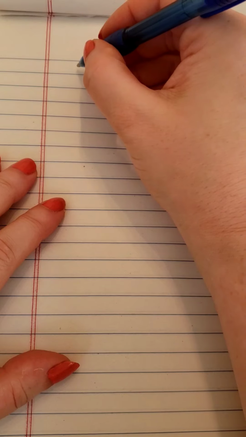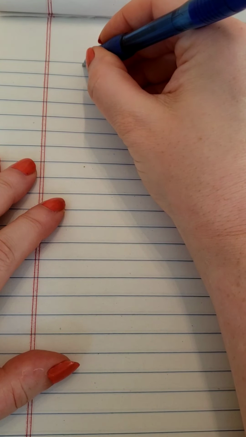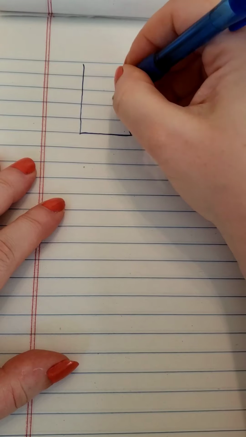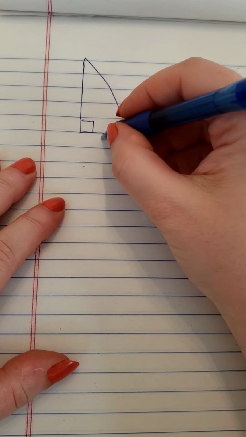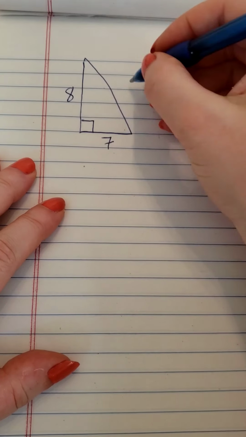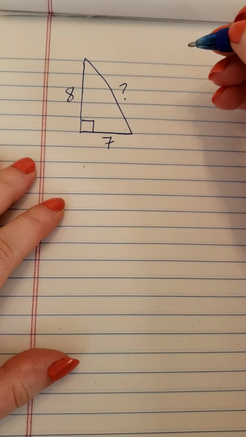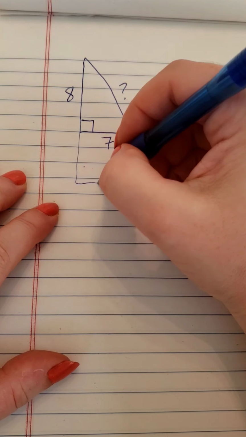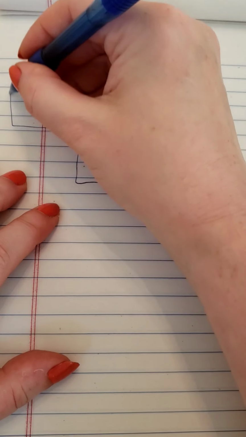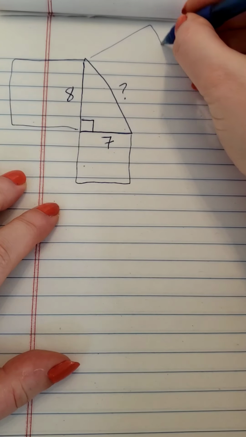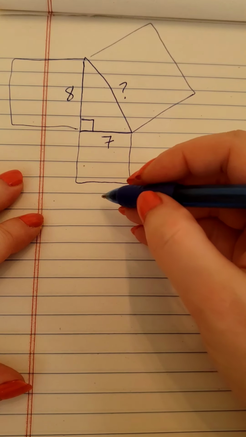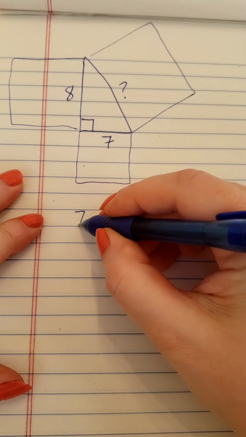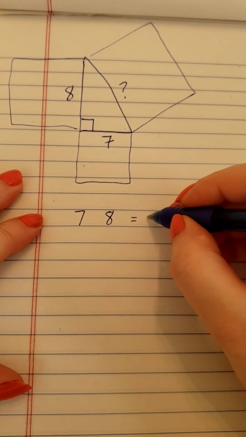My exciting whiteboard here. Okay. Let's say we have a triangle. That's a right triangle. And it has lengths of 7, 8, and we don't know the third one. Okay? So again, remember these are squares here coming off. When we square these, we've got 7, we've got 8, and we have an unknown.